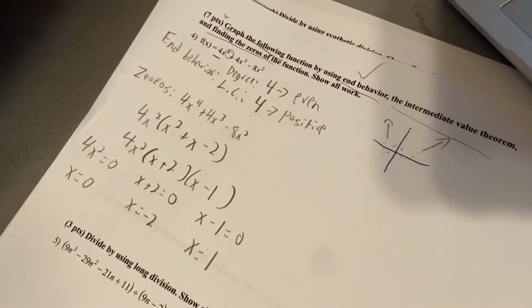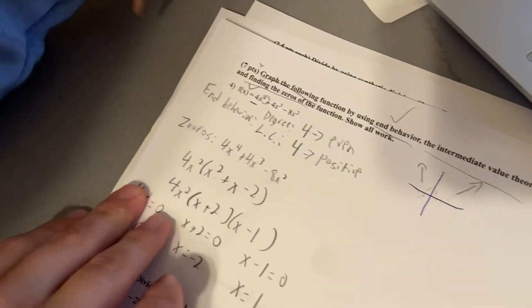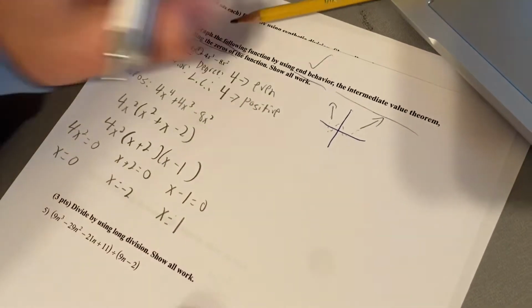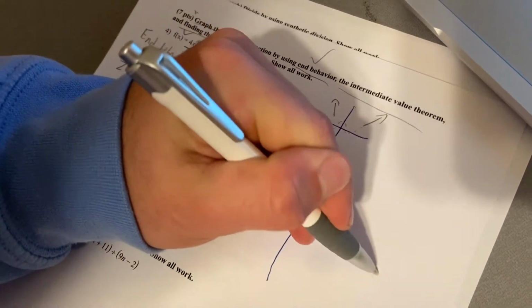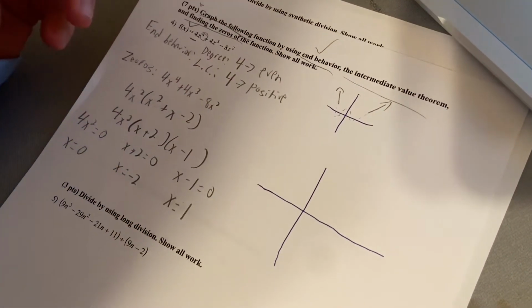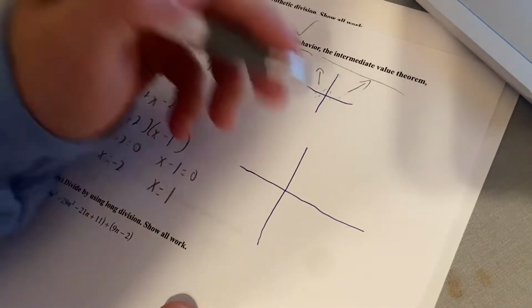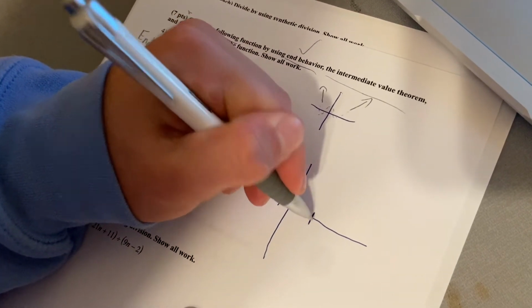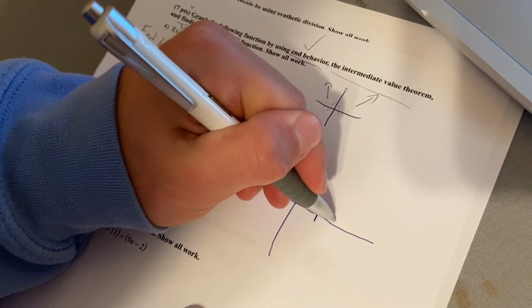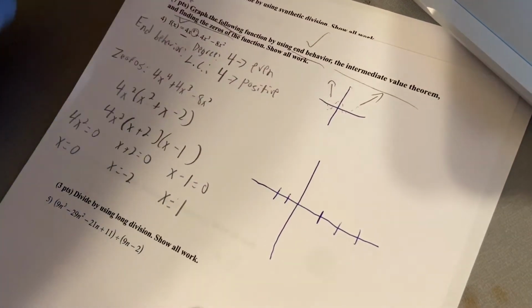So then from here, once we find the zeros, all you have to do is draw the graph here. And then we'll set the 1 farther apart so we can give it some room. And 2, 3.